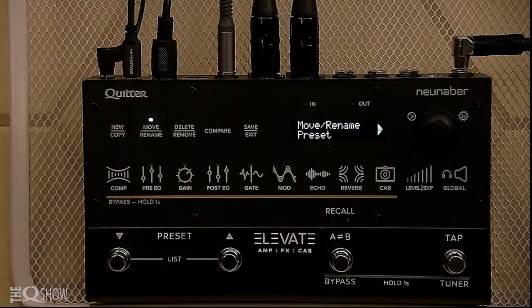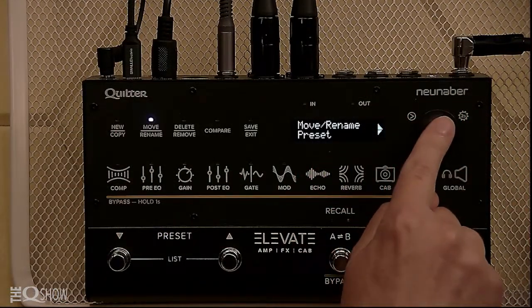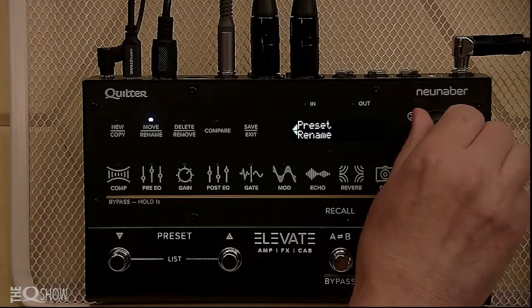Now let's move some presets around. I'm going to select move, rename preset, move.